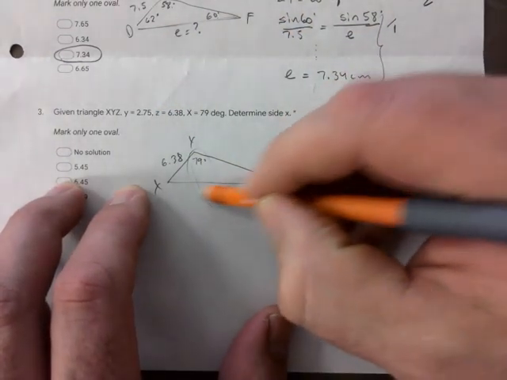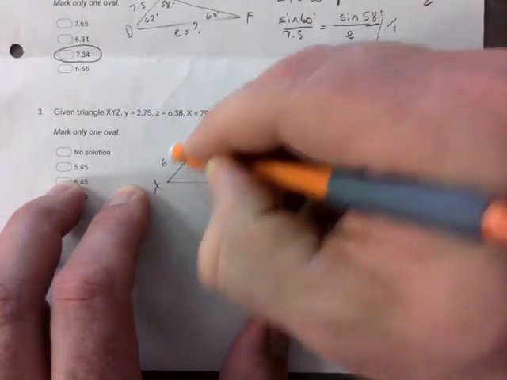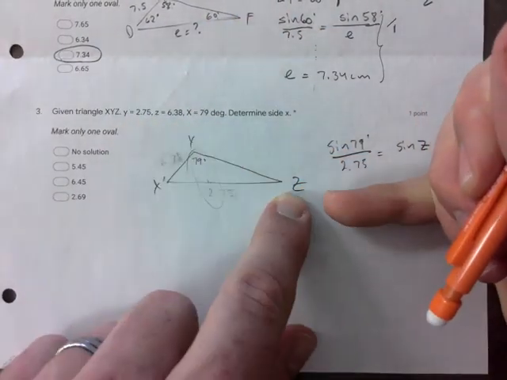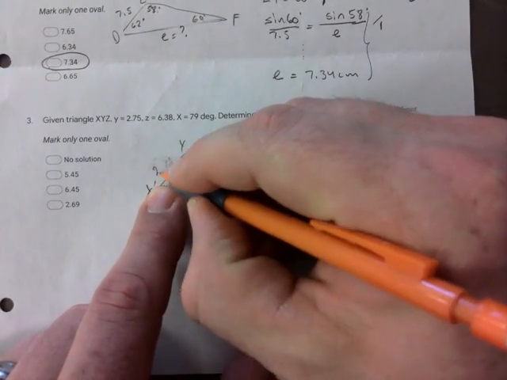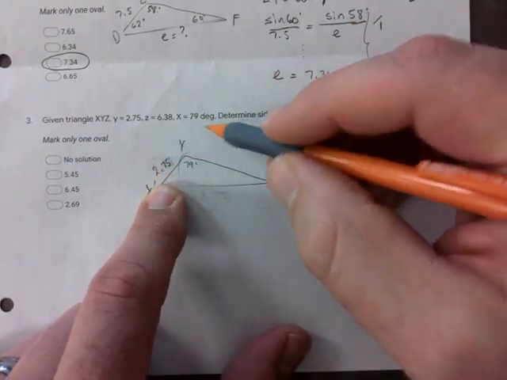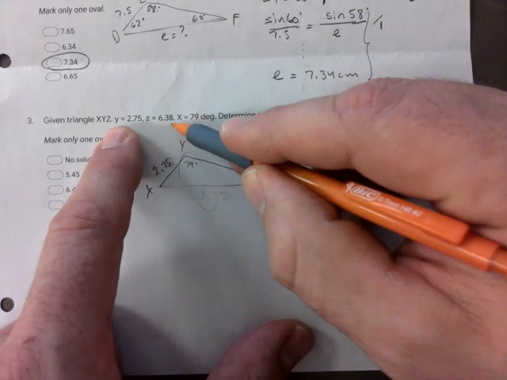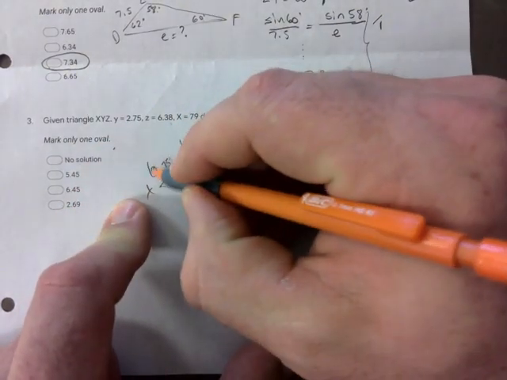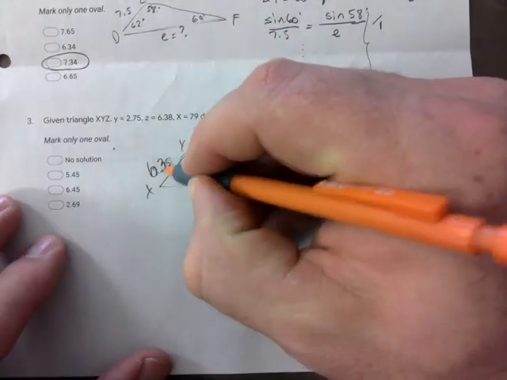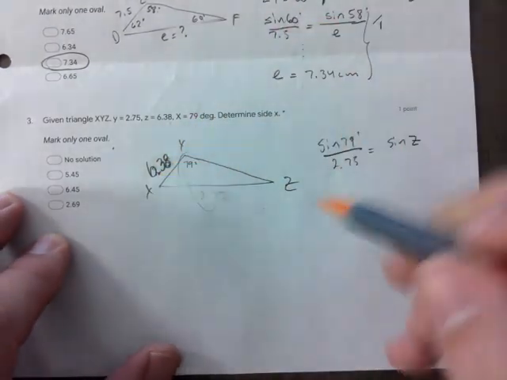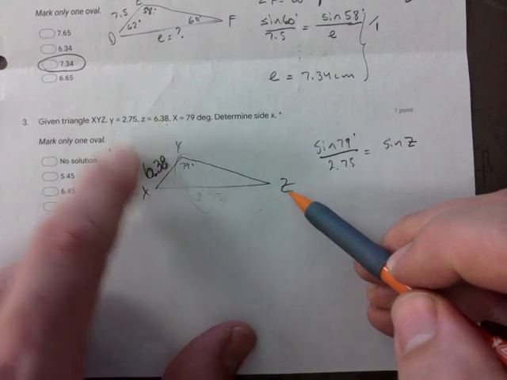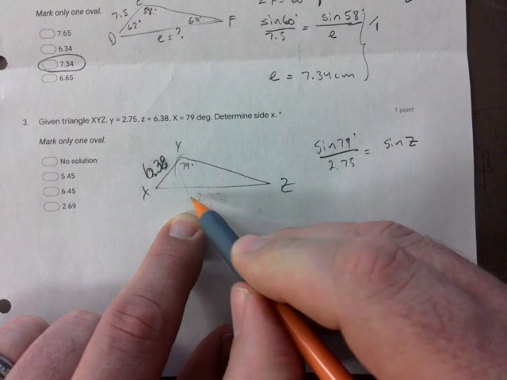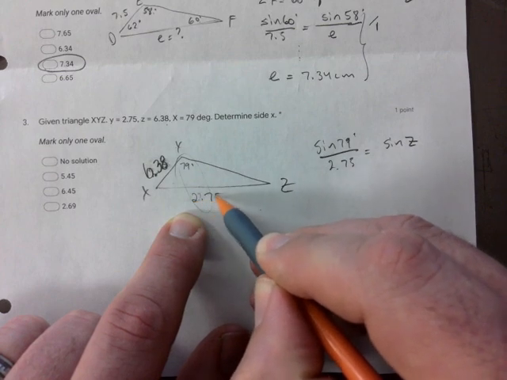Apparently, I don't know how to label a triangle properly. Let's try this again. Z is here. This is 2.75. Y is, sorry, 6.38. I got this, guys. I know math. Okay. Z is 6.38. Y is over here. This is 2.75. So didn't I have that right after all?